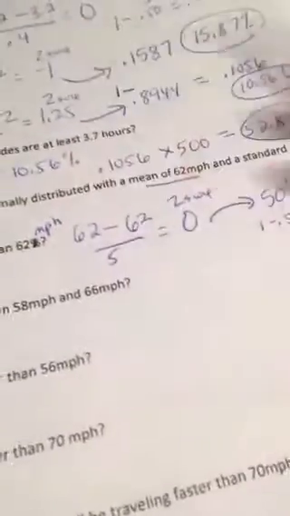So that would be the area to the left. When you do 1 minus 50, you still get 50% on the right. So same as that other problem, okay?